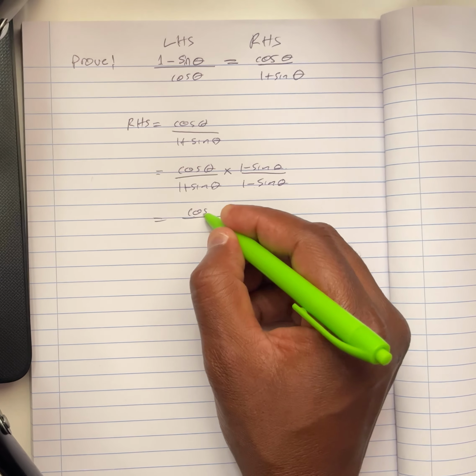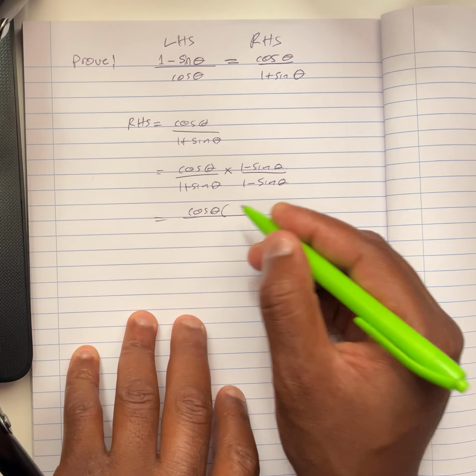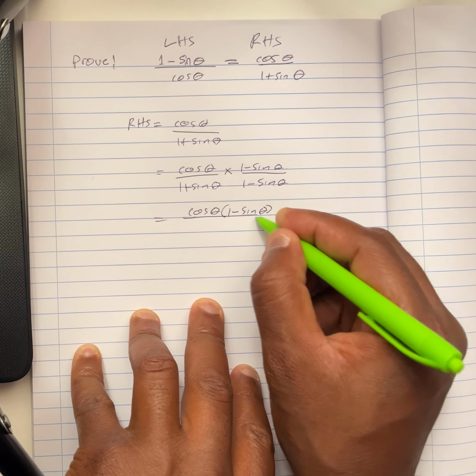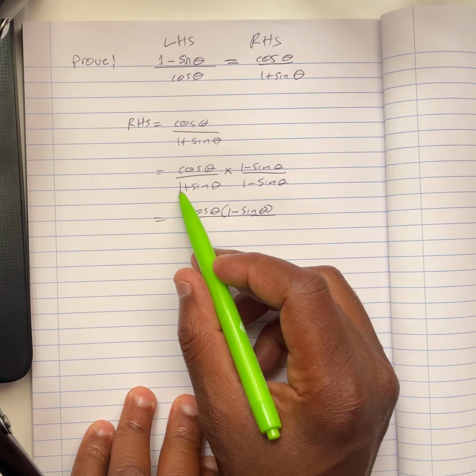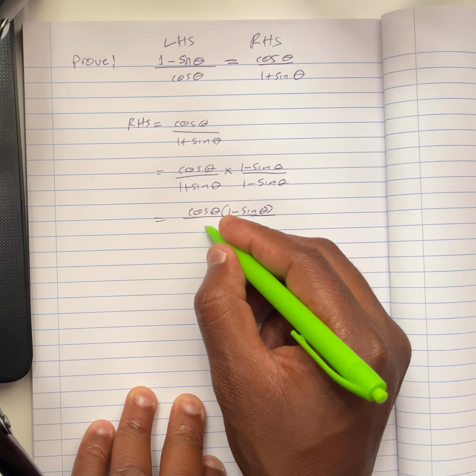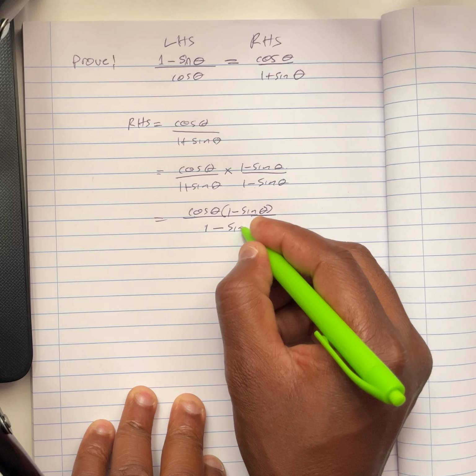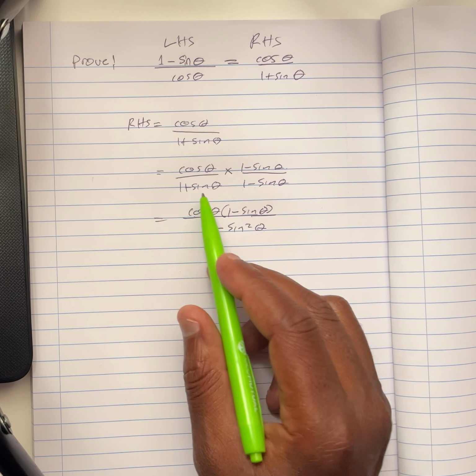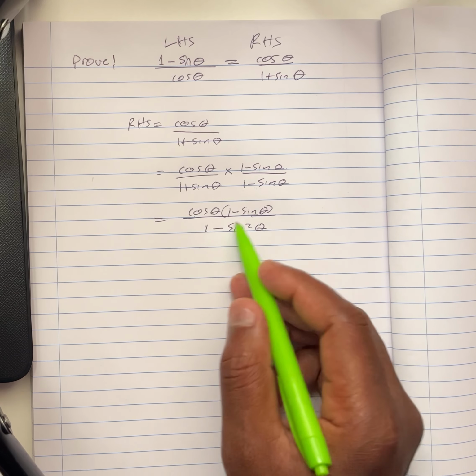So you are going to have cos of theta, open bracket, 1 minus sin of theta, divided by 1 plus sin theta multiplied by 1 minus sin theta. We are getting 1 minus sin squared theta. You can just pause the video and try to multiply the two. You'll get this.